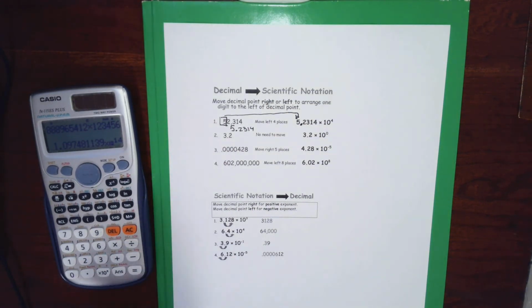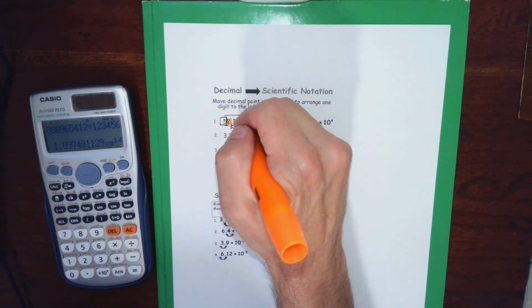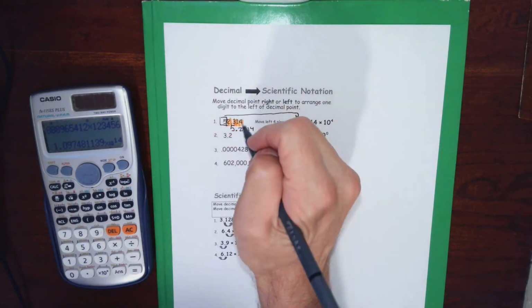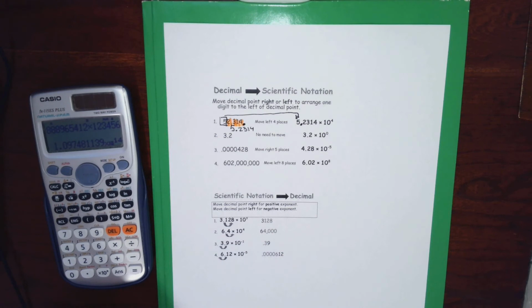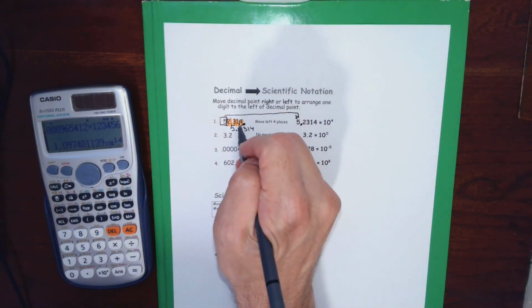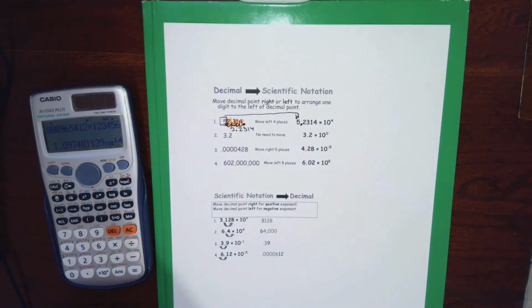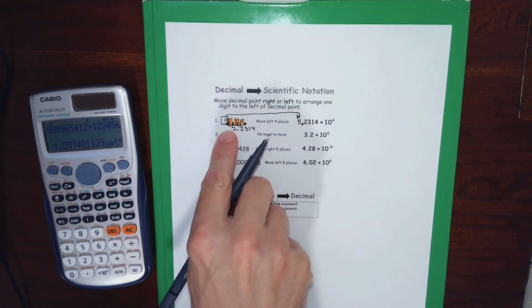If the number is bigger than 1, 52,000 is bigger than 1, then the exponent for the 10 is the number of places I needed to move the decimal to get it in the right place. There's really an implied decimal after the 4 in this number that's assumed but not written. I'm going to move that decimal into the place it needs to be for scientific notation, between the 5 and the 2. And I needed to move my decimal 4 places.